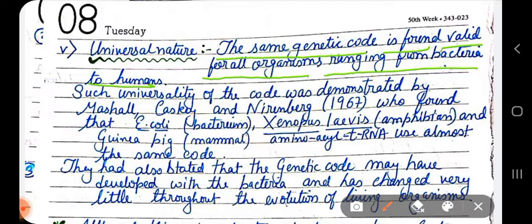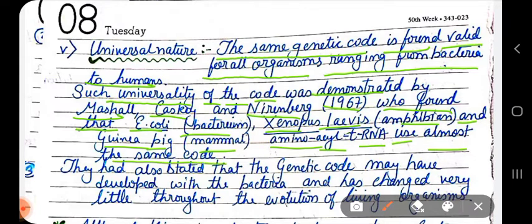humans. And such universality of this genetic code was demonstrated by the scientists Marshall, Casquet, and Nirenberg in 1967, who found that E. coli, which is a bacterium, Xenopus laevis, which is an amphibian, and guinea pig, which is a mammal, use almost the same code for amino acid tRNA.